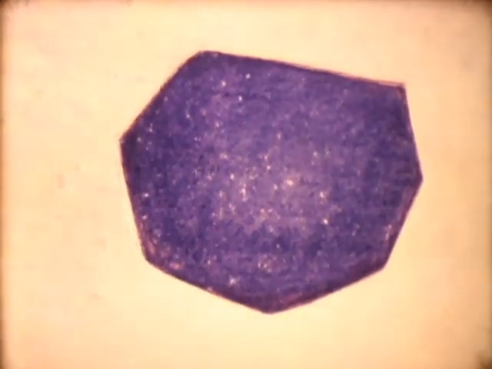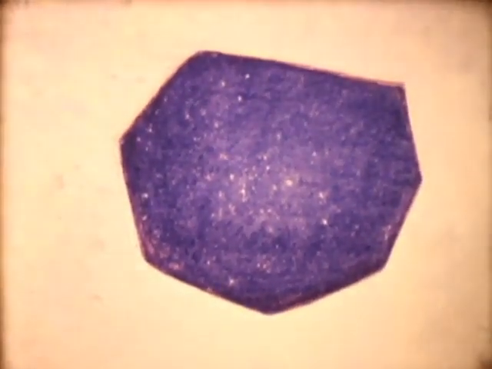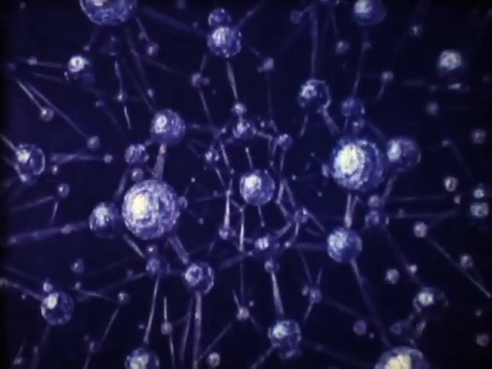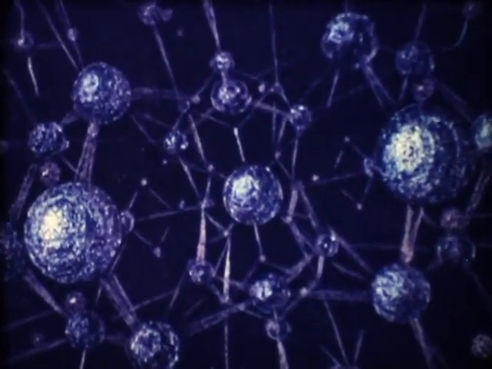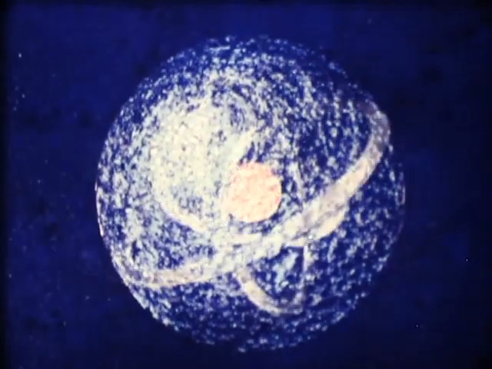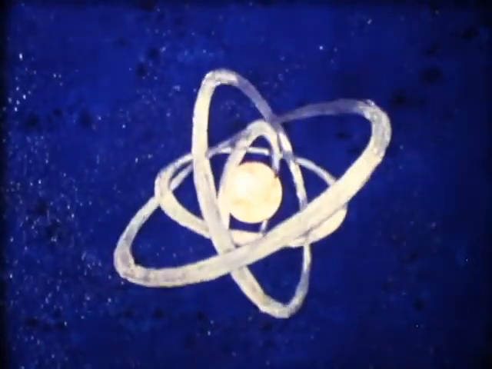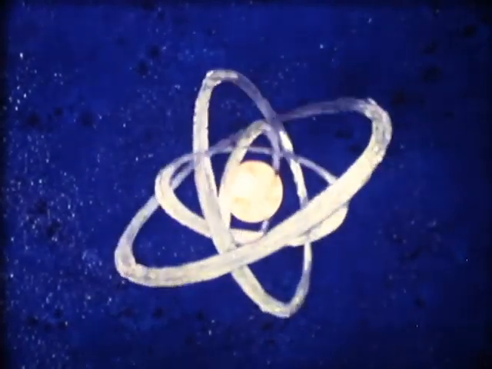A germanium crystal is composed of many germanium atoms. Each of these atoms consists of a nucleus with 32 electrons moving around it in 4 separate orbits.